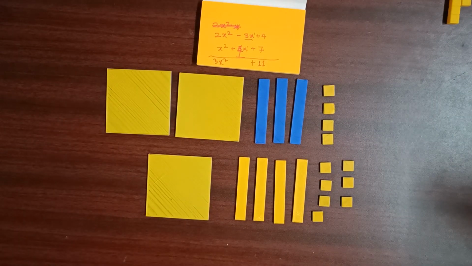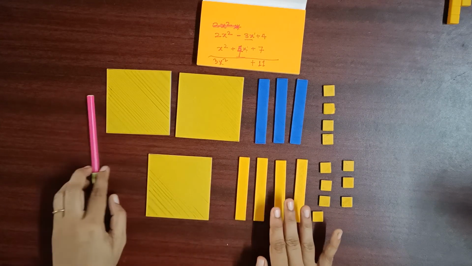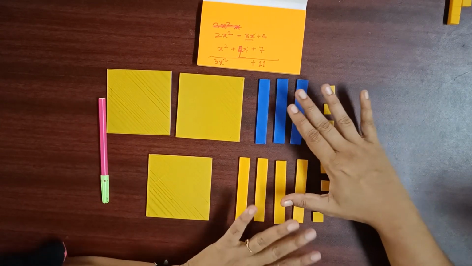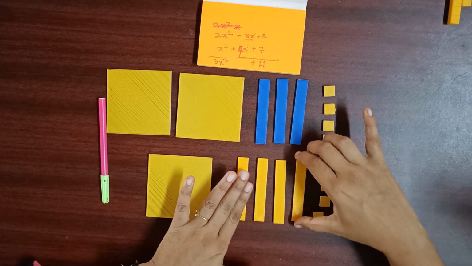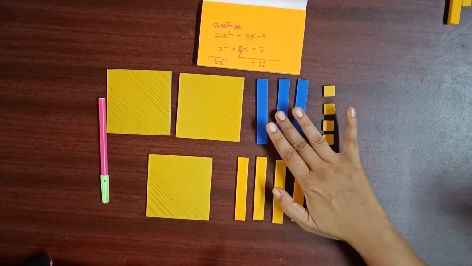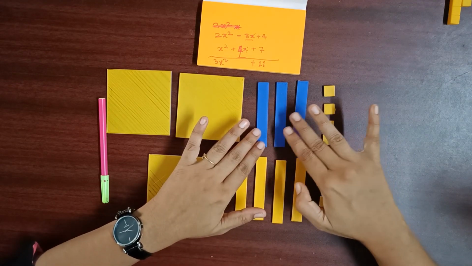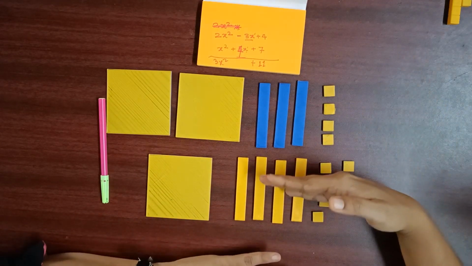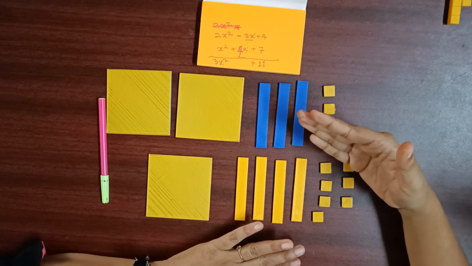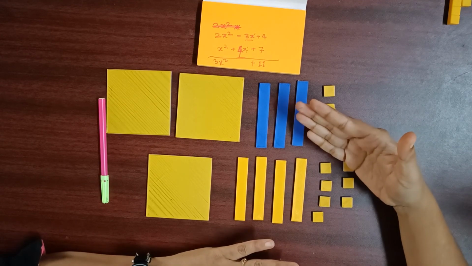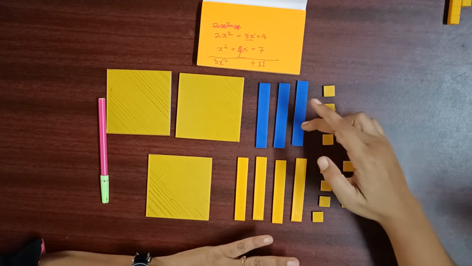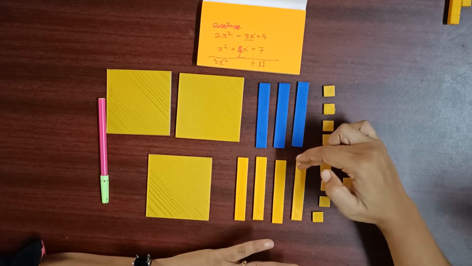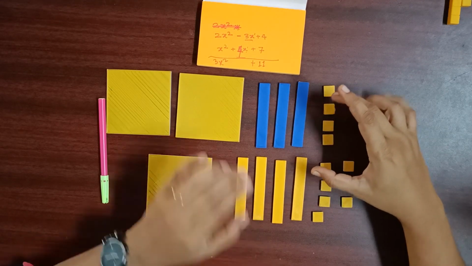But then what about rods? As you can see here, in my like terms, I have 4 yellow rods and 3 blue rods. Though they are like terms, when we add them it will not become 7x, because they have different colors. And as we know, if we have rods of different colors, they cancel each other out.